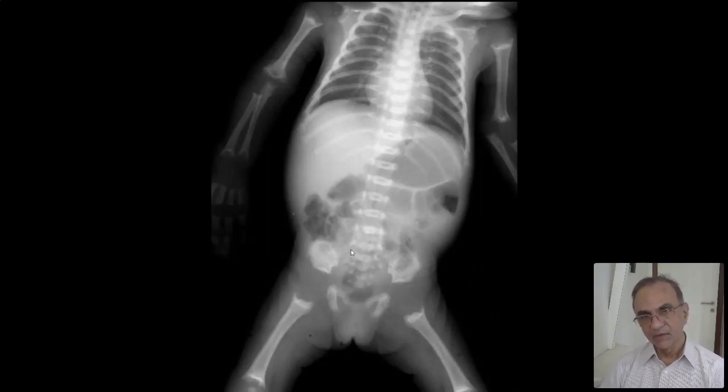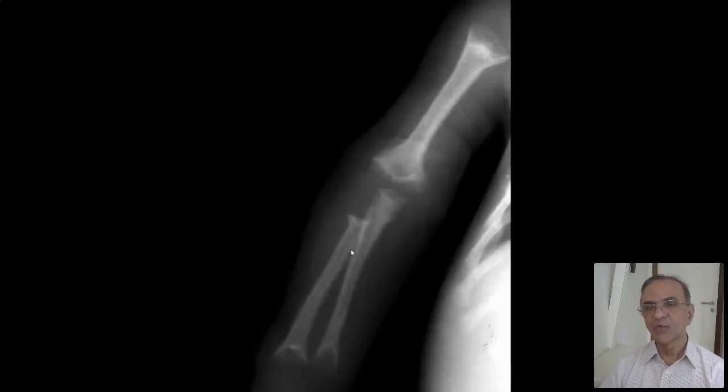Babygram. Rickets, healed rickets? No. The bone density is near normal. And if you look at, I'll show you, if you look at the metaphysis, there is no brush border appearance. It shows sclerosis, whether the patient has been treated or not. Now I'll show you the next one. This is what the metaphysis looks like.